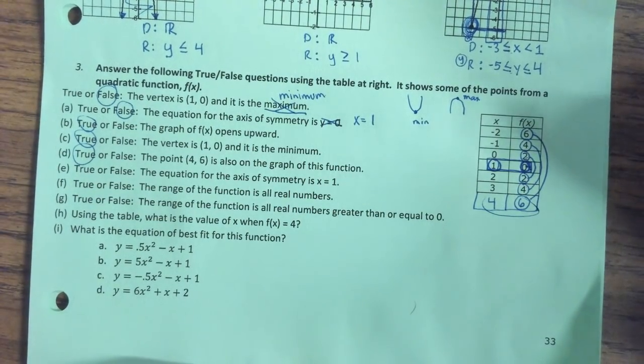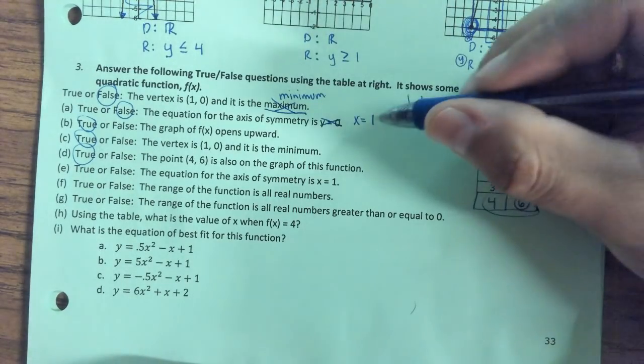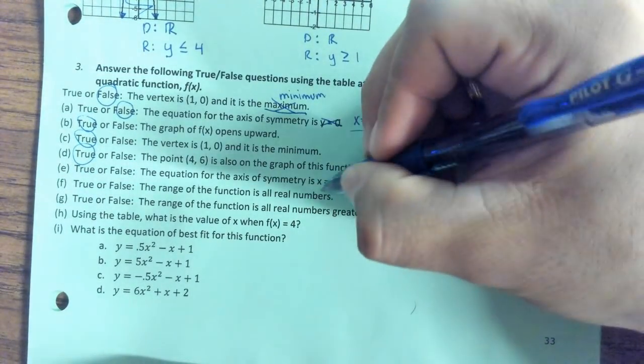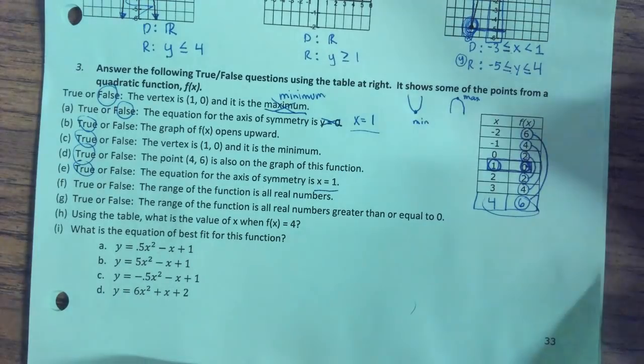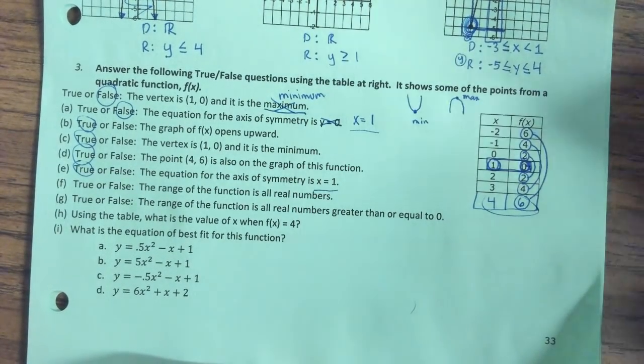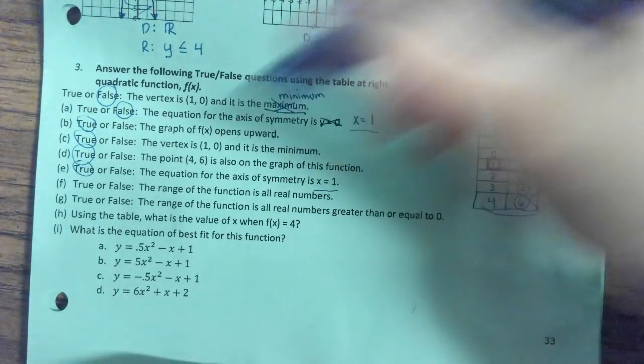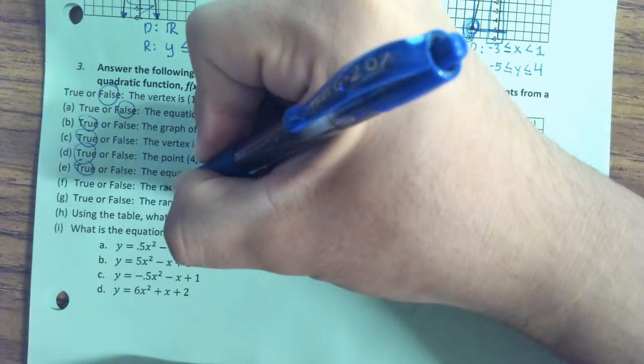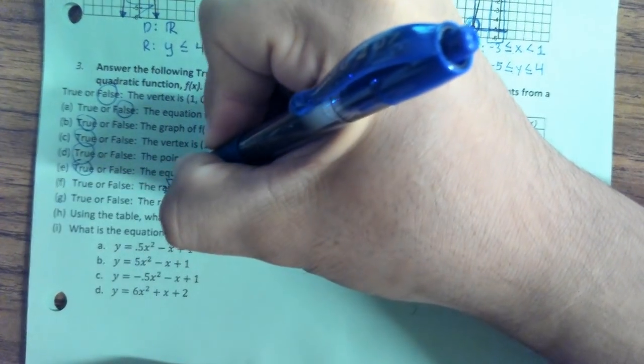The equation for the axis of symmetry is x equals 1. Again, we've already fixed this, and we've said that it is x equals 1, so we're going to write true. The range of the function is all real numbers. The range is never all real numbers. That is always the domain. Domain is always all real numbers, so this one's going to be false.